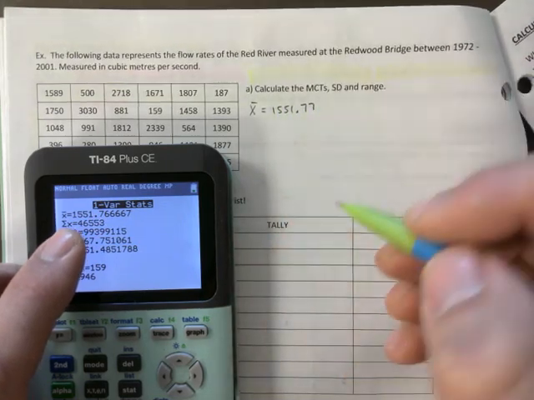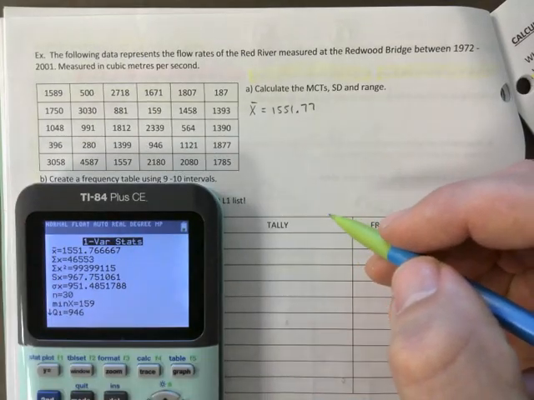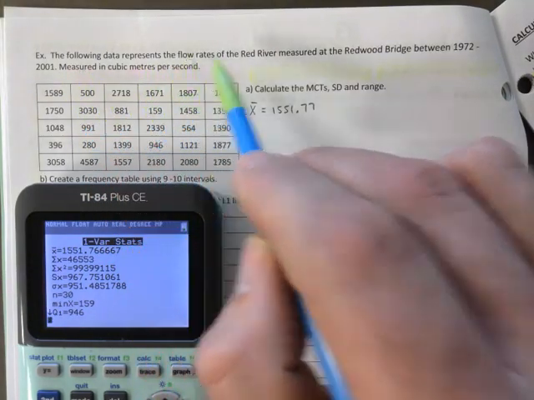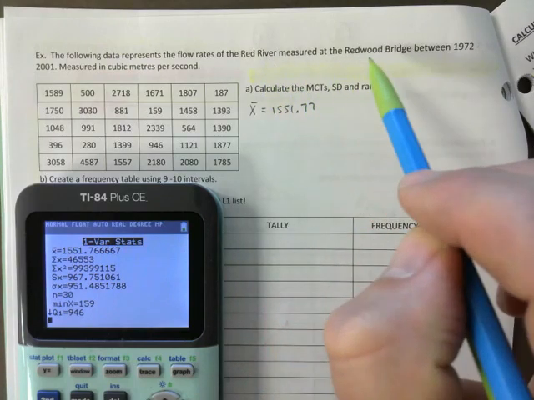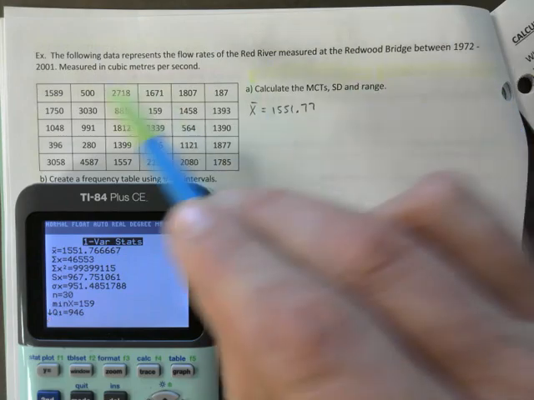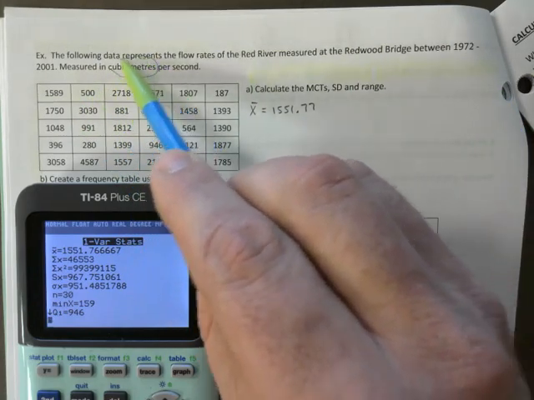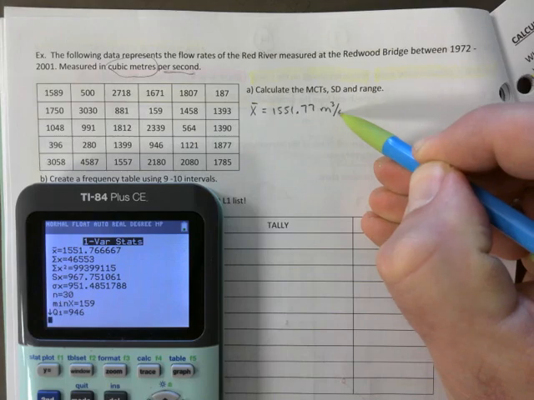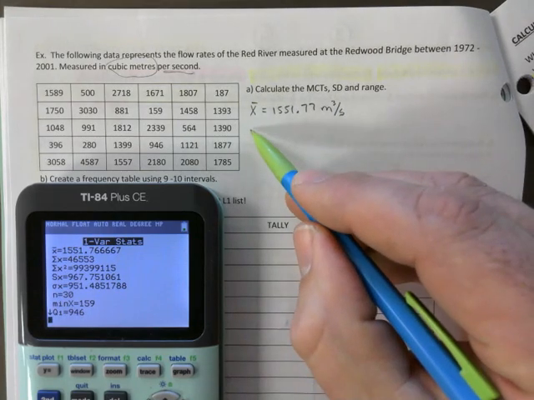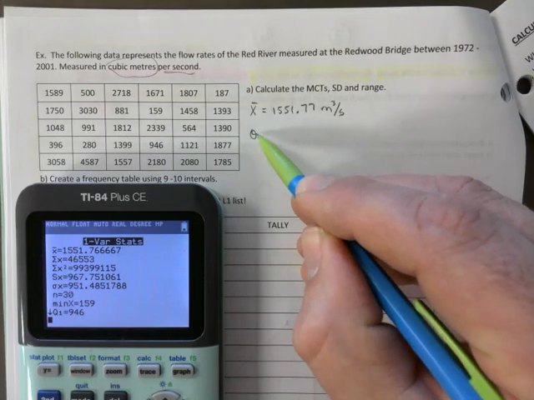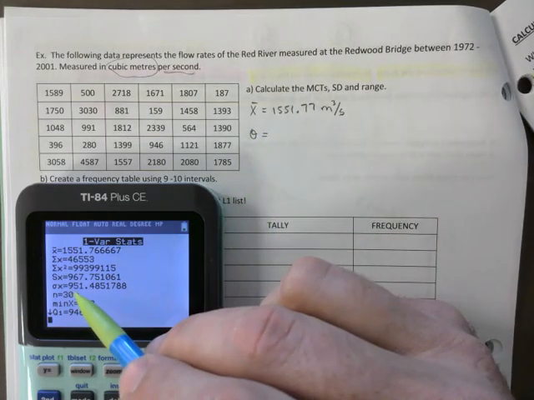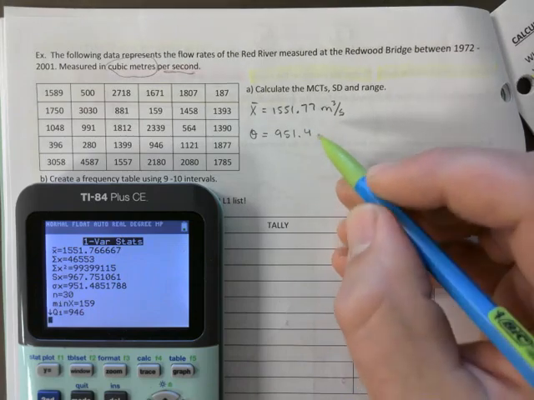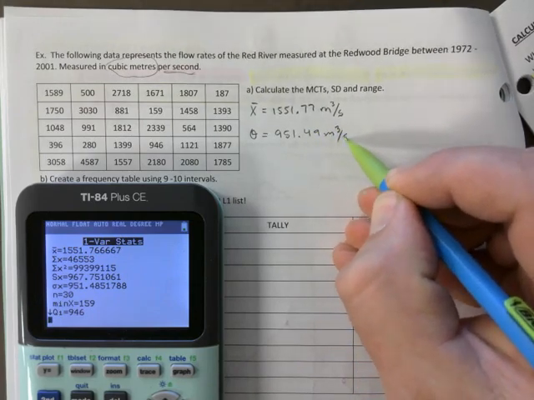So then we'll talk about what units are associated with these numbers here. It's the flow rates of the Red River measured at the Redwood Bridge between 1972 and 2001, measured in cubic meters per second. So we actually associate those units there, cubic meters per second. Standard deviation is 951.49 cubic meters per second.